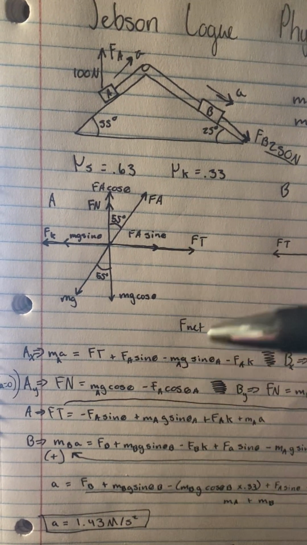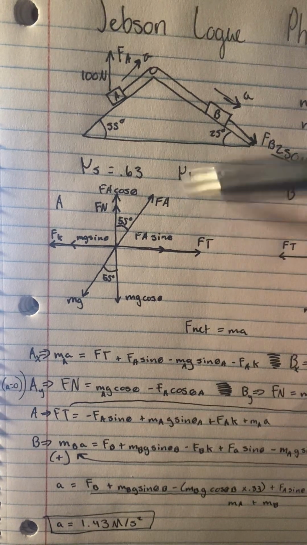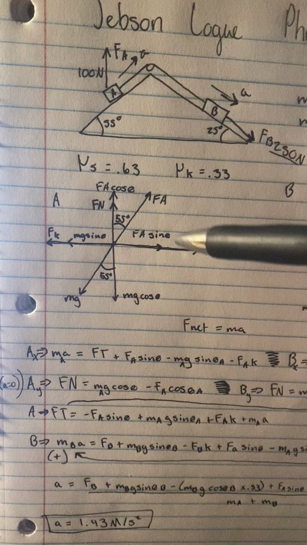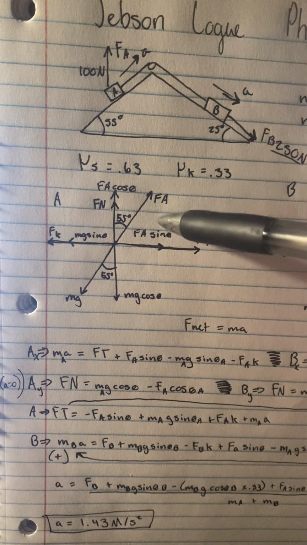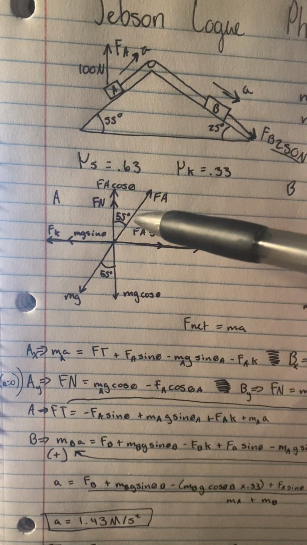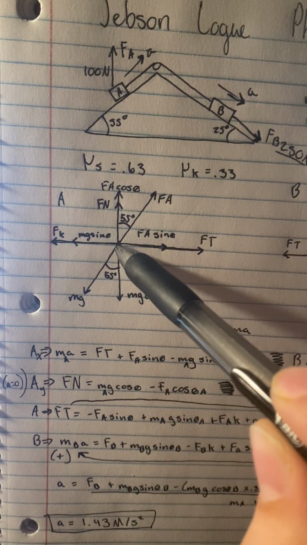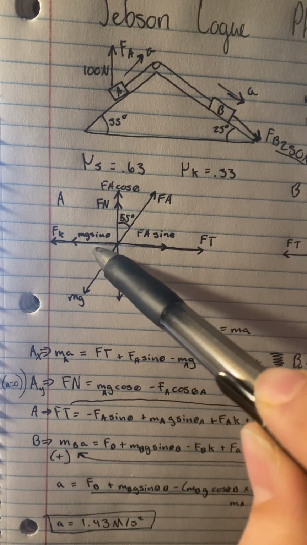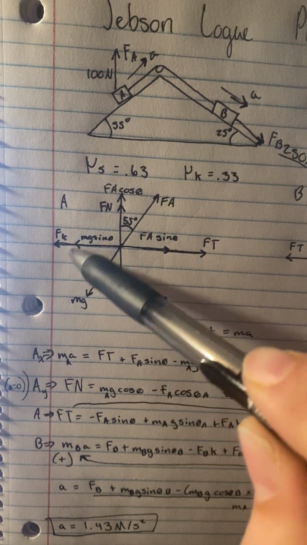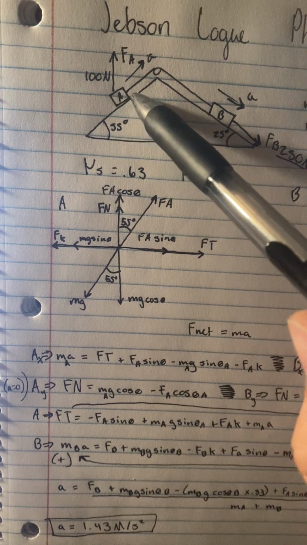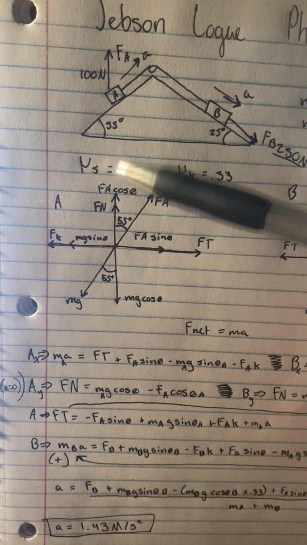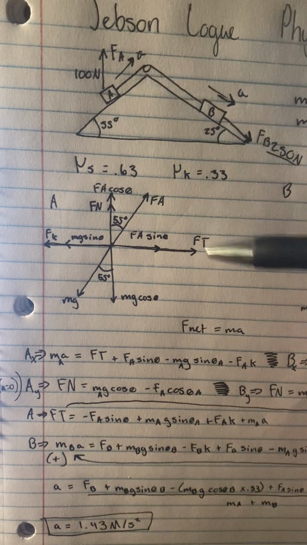In the x direction, we are given the force of tension, parallel to the inclined surface, and F_A sine theta at 55 degrees. Going back, we have mg sine theta and the force of kinetic friction, acting as A is being dragged along. It's acting in the opposite direction of where A is moving.